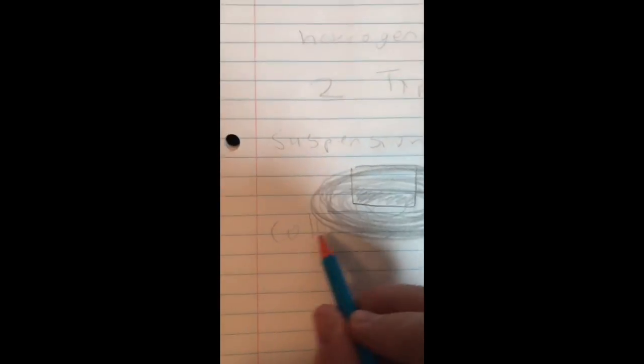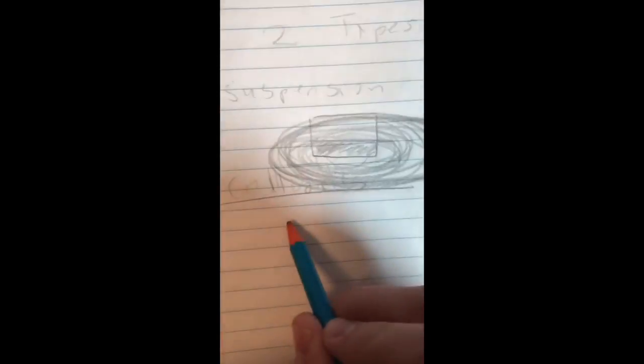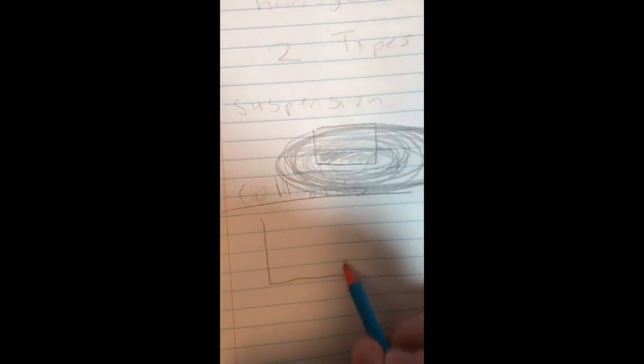Then you have colloids. Colloids are a little bit different. The solute is going to be all over in little particles. It's not going to settle out in the solvent. And so this mixture is going to be much more spread apart. That's the primary difference.